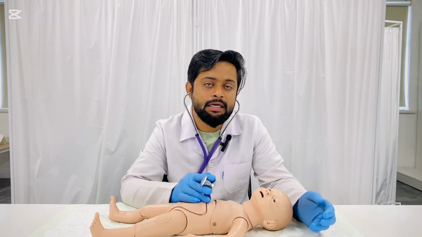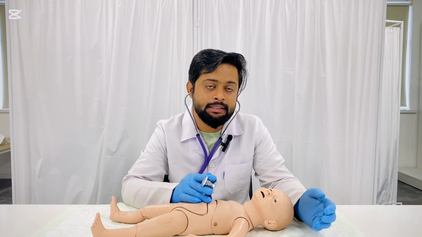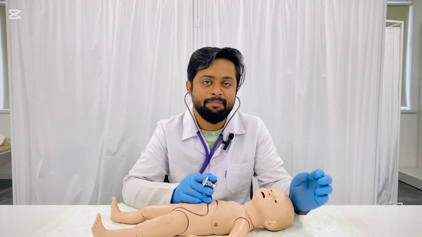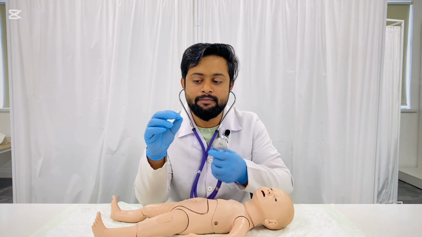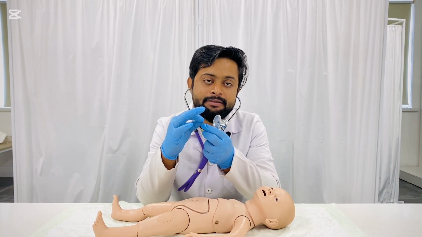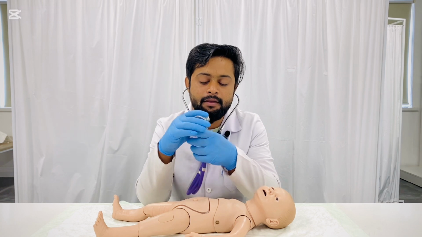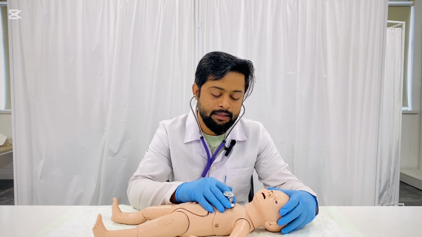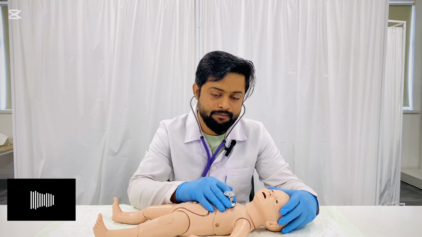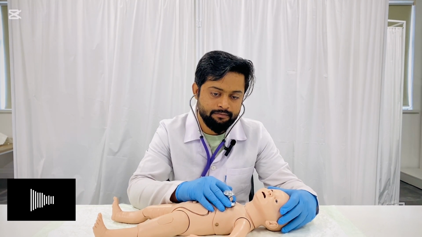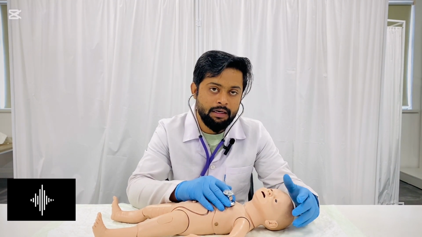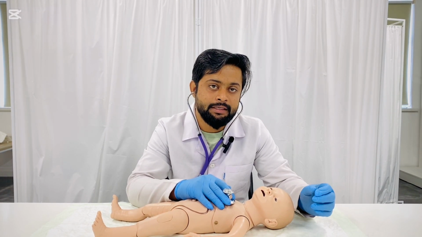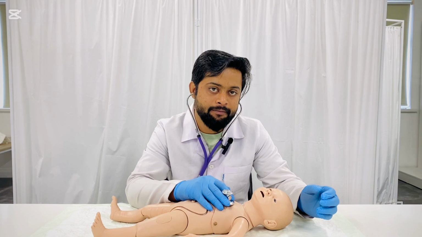Also, we have another type of sound, such as the pericardial friction rub. It basically sounds the same as when we take a piece of hair, put it between our two fingers, rub it and listen to it. So we put the stethoscope and listen to the pericardial friction rub. It indicates pericarditis, and also it indicates post-pericardiotomy.